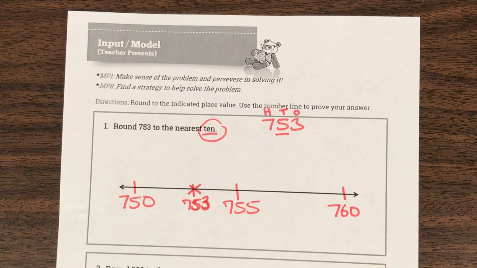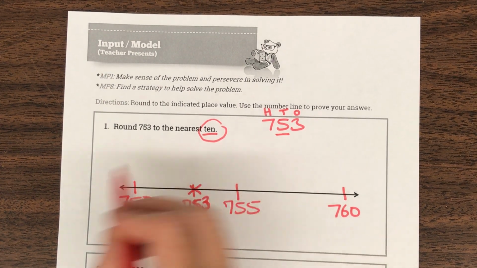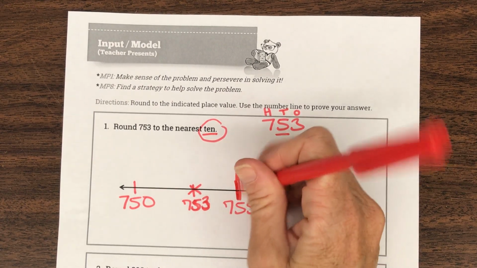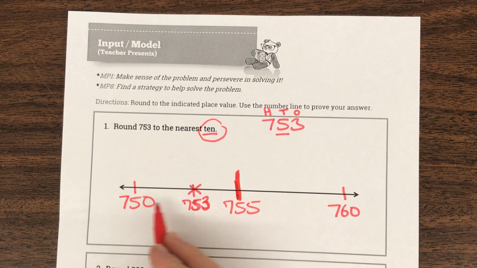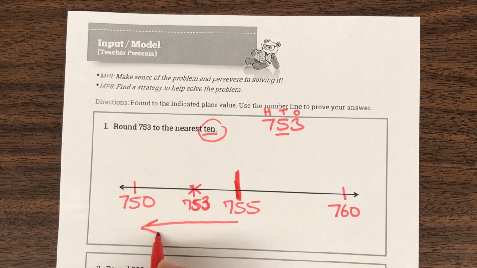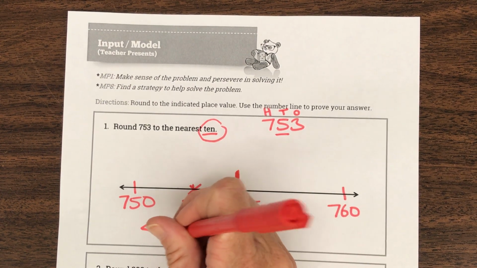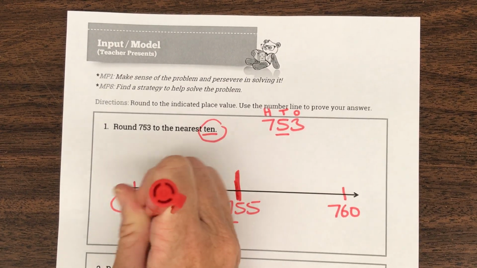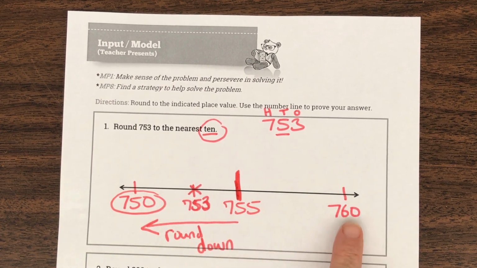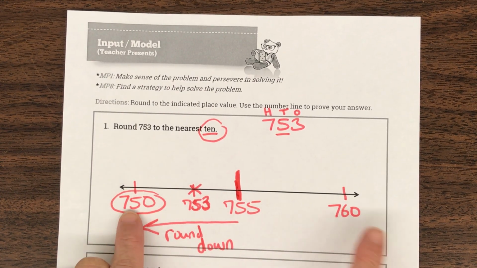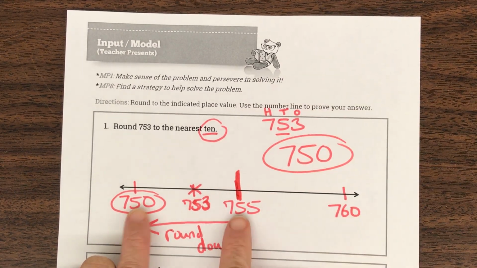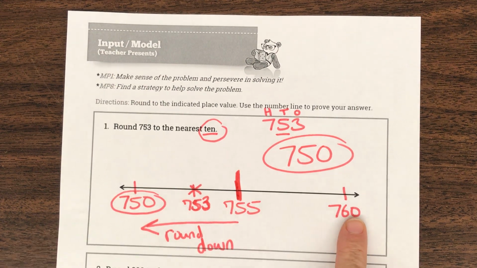Okay, so this is now where I want to think. Because it's on this side of the middle point, see this middle point? It's over here. That means I'm going to round down. It's closer to 750 than to 760. It's closer to this one, which means my answer is 750 because it's closer than to this one.